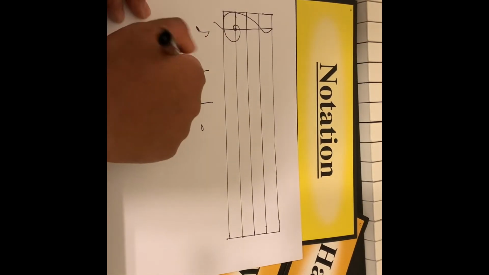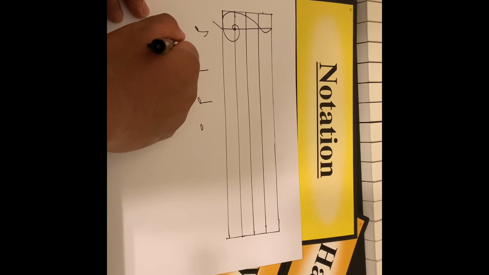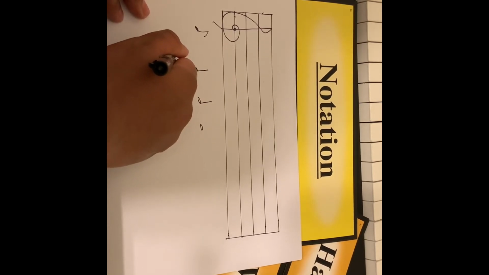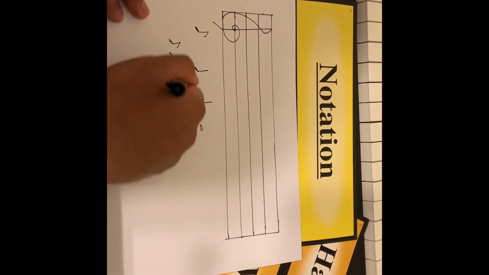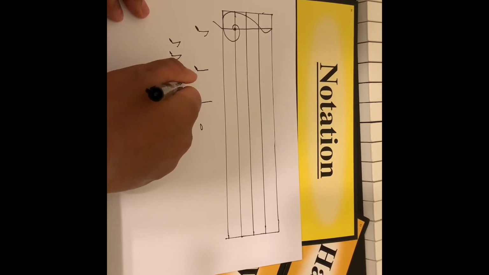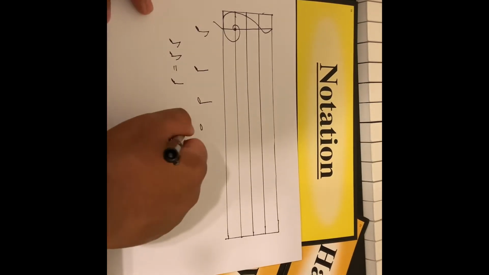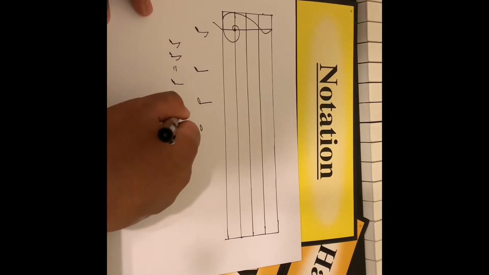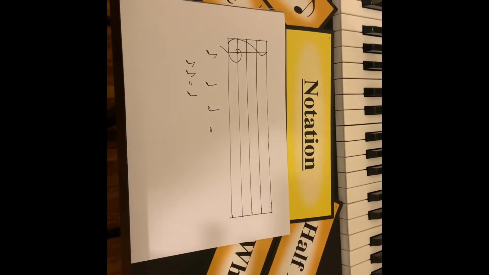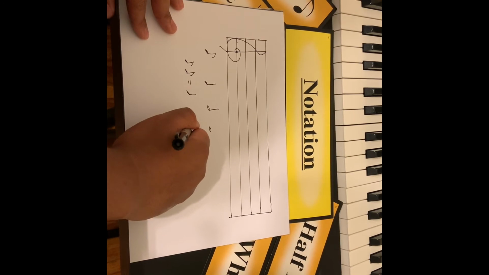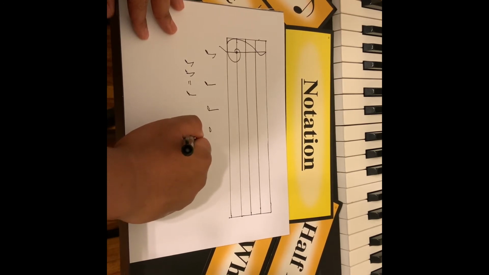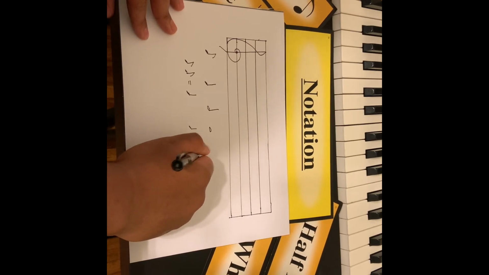So let's break it down. That means I need 2 8th notes to equal 1 quarter note. I need 2 quarter notes. Let's zoom out here to make sure you can see. I need 2 quarter notes to get the value of a half note.